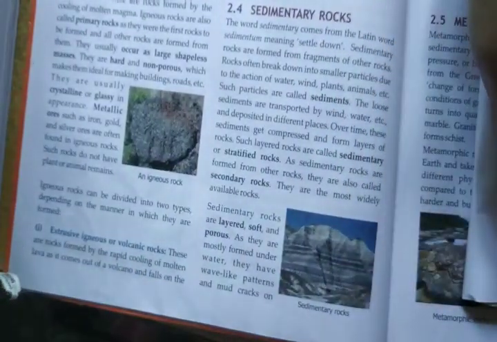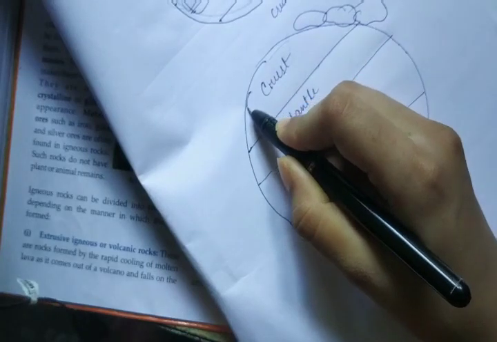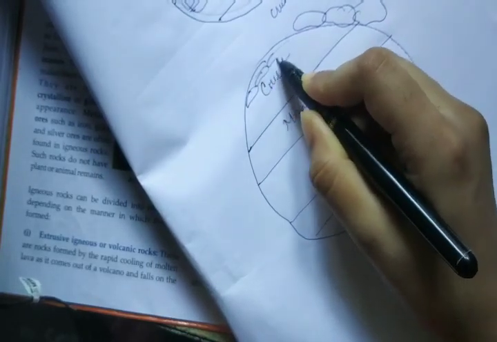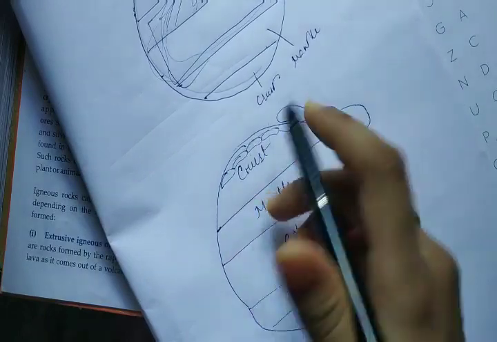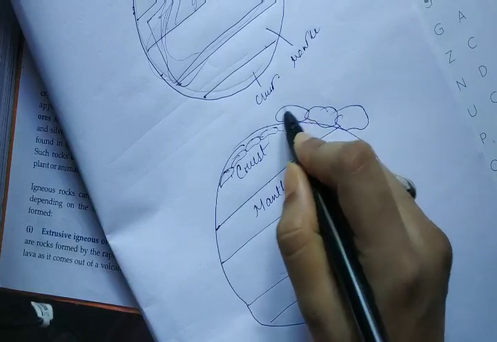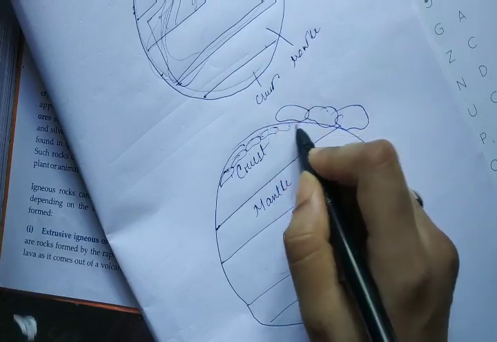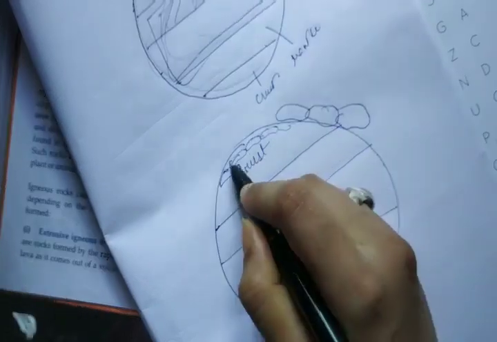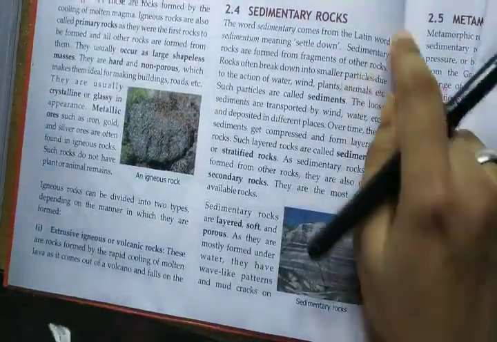And intrusive igneous rocks means, suppose this is the crust. The rocks which are found inside the crust are known as intrusive igneous rocks, because they stay inside. That's why it is known as in. And this one stays outside of the earth, on the surface, therefore it is known as extrusive. Internal, external, yes or no? Internal, and this one is external. Have you got it now?